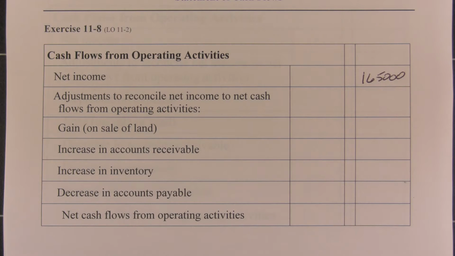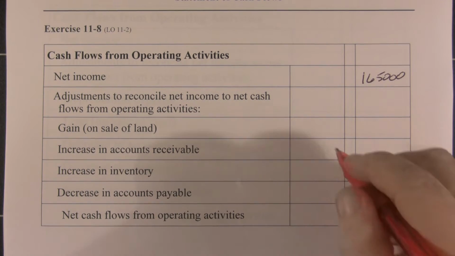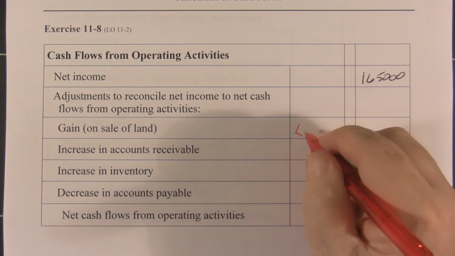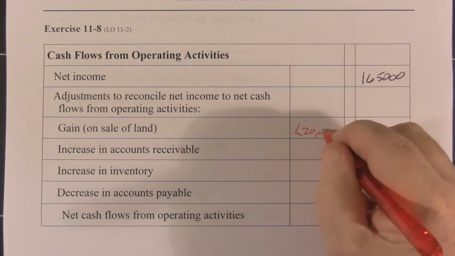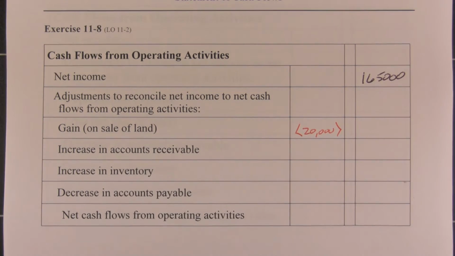First thing they tell us is that there's a gain on the sale of land. Well, that may be a cash item, but that doesn't belong in the operating section, so we have to subtract the gain of $20,000 from the operating section, and then we would add that back in below in the investing section.